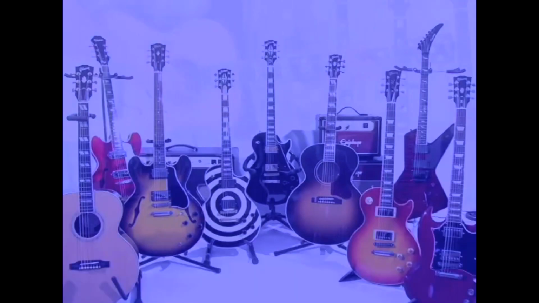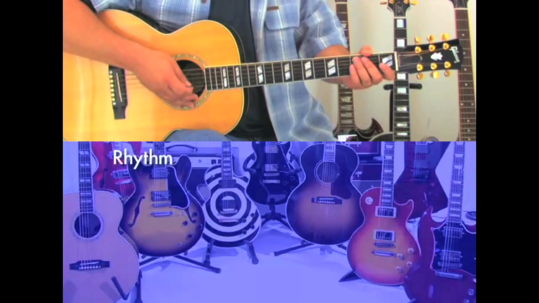Now we're going to apply a rhythm pattern to our chords.